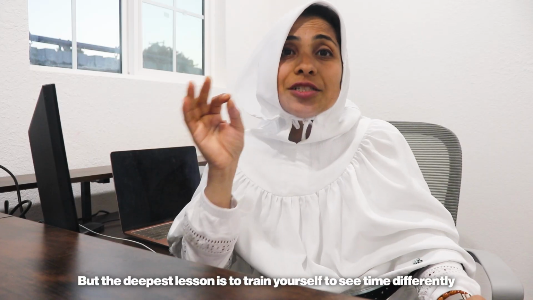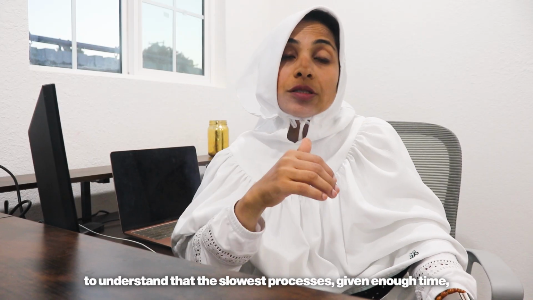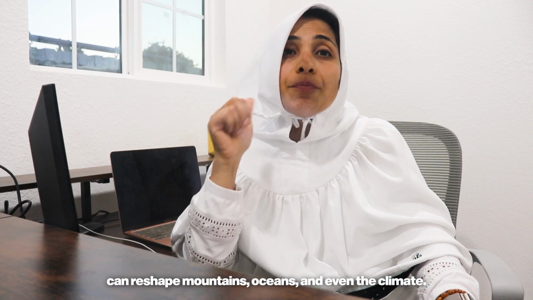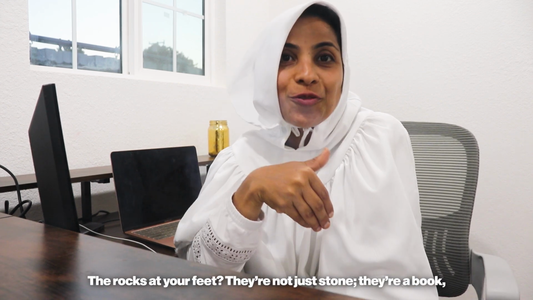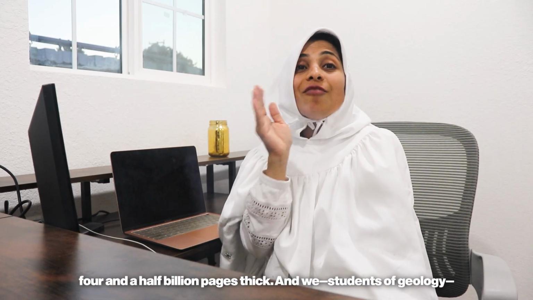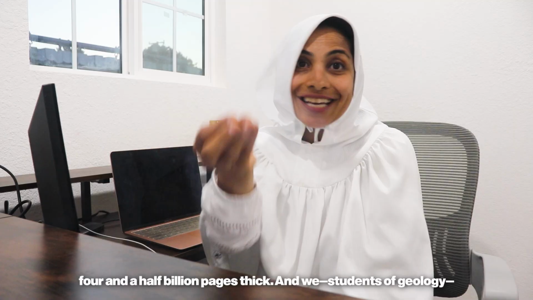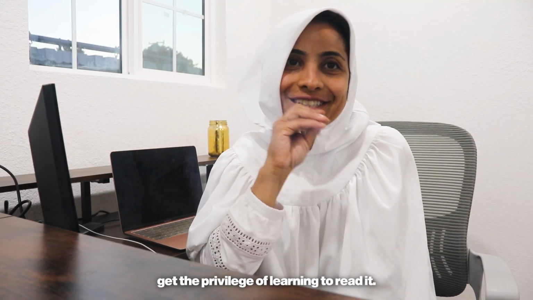But the deepest lesson is to train yourself to see time differently, to understand that the slowest processes, given enough time, can reshape mountains, earth, oceans, and even the climate. The rocks at your feet are not just stone, they're a book 4.5 billion pages thick. That's the age of the Earth. And we students of geology get the privilege of learning to read it.